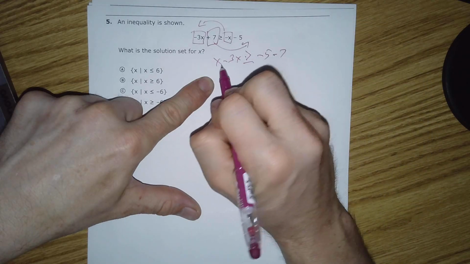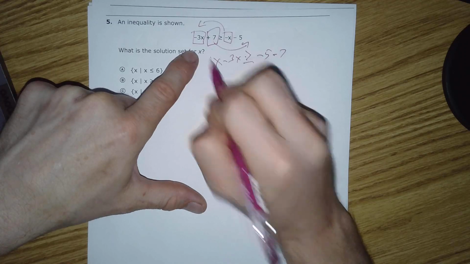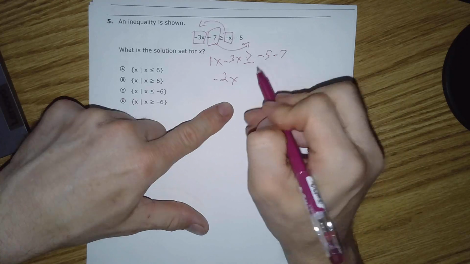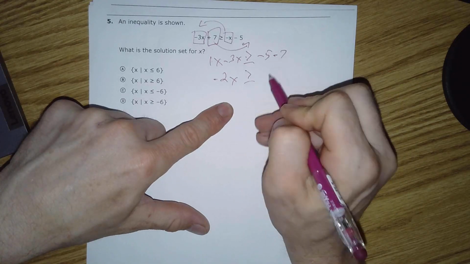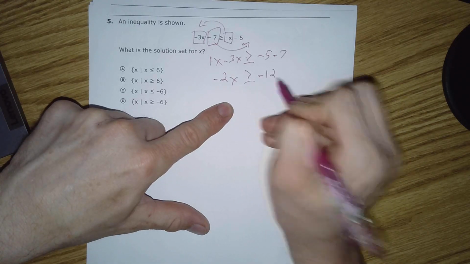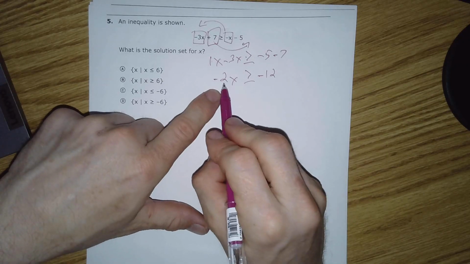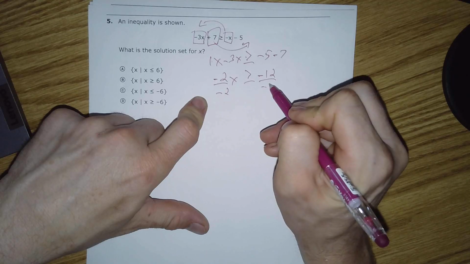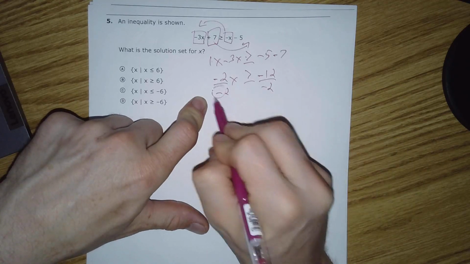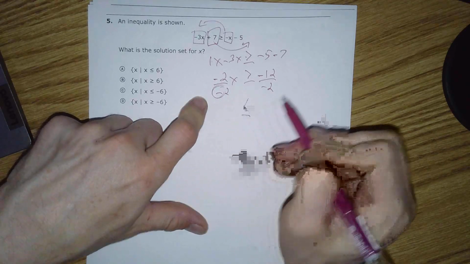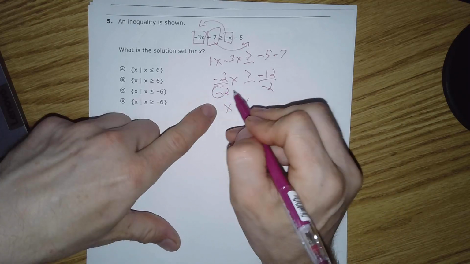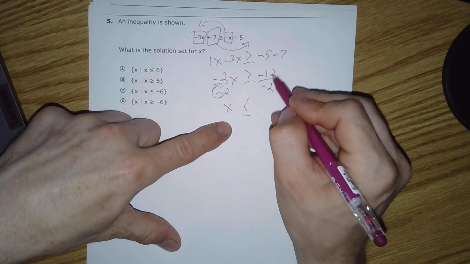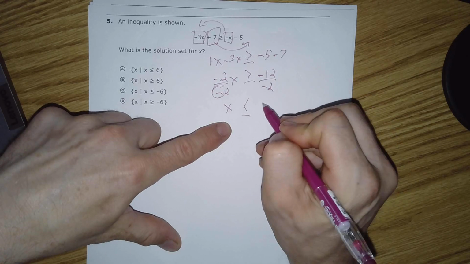So this is going to be 1x minus 3x is negative 2x, and then negative 5 minus 7 is negative 12. Now I have to divide both sides by the coefficient of my variable term, which is negative 2. Because I divided by a negative, I have to flip my sign. So negative 2 divided by negative 2 is x, and negative divided by negative is a positive. 12 divided by 2 is 6.